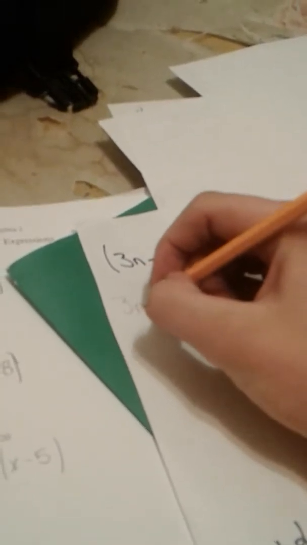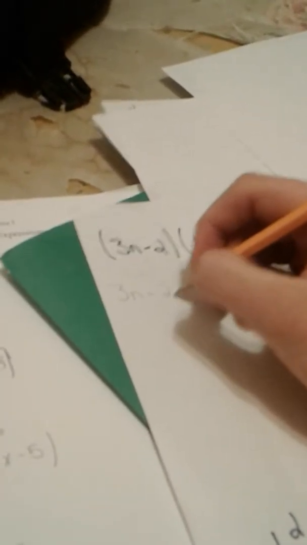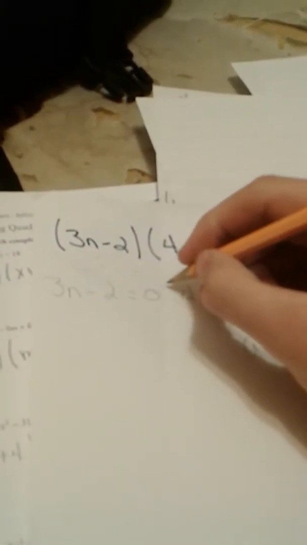So it'll be 3n minus 2 equals 0, and 4n plus 1 equals 0. Then, since you have your two equations set up, solve for n.